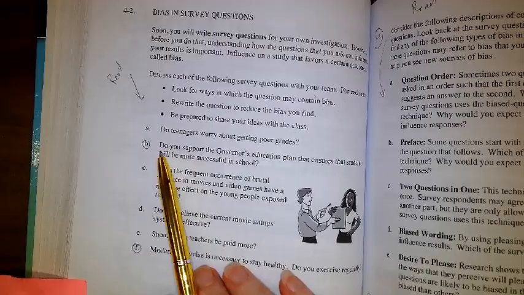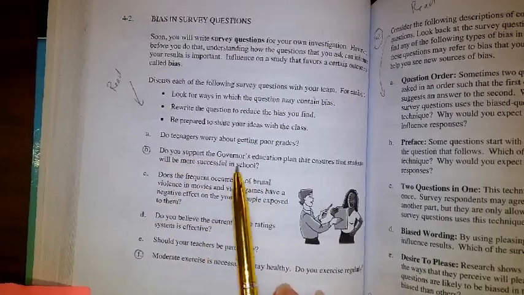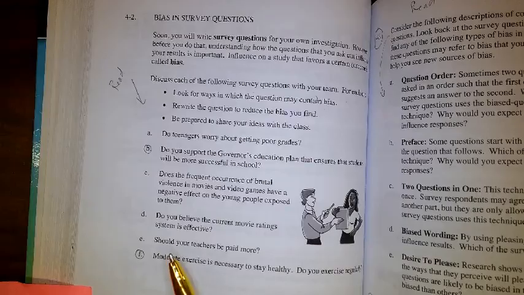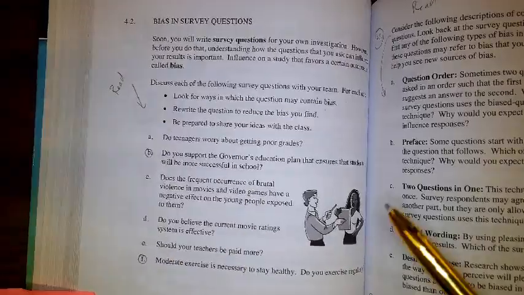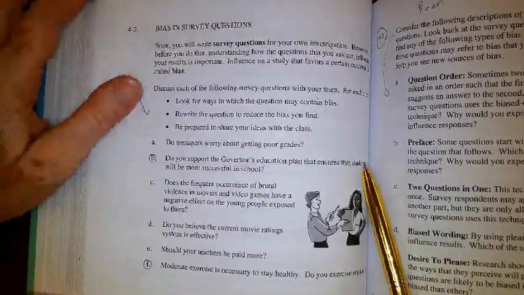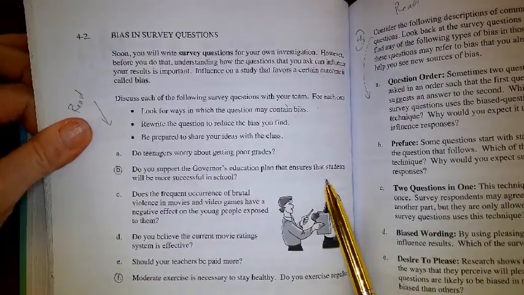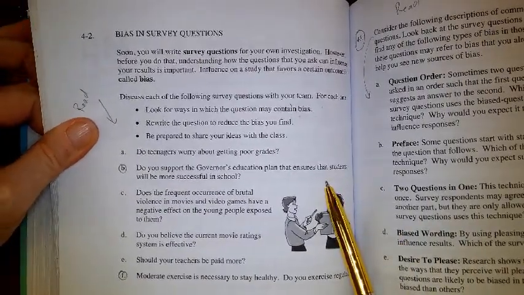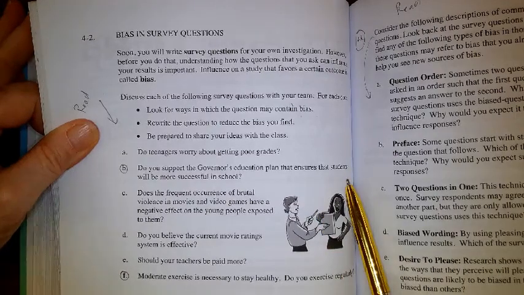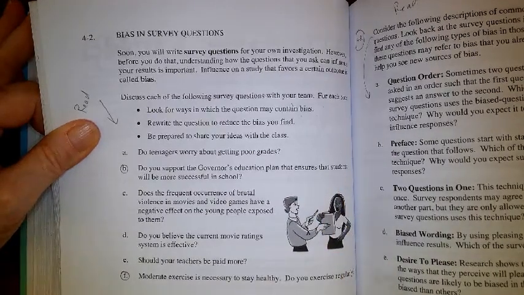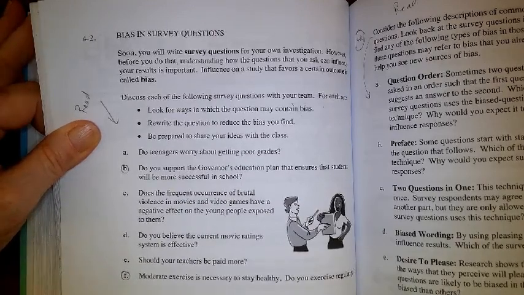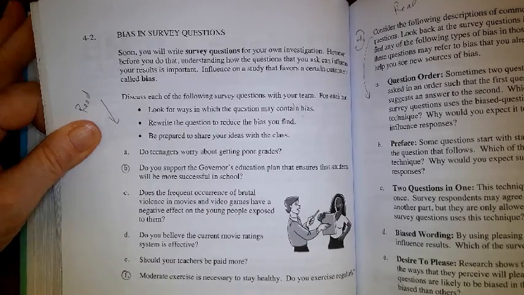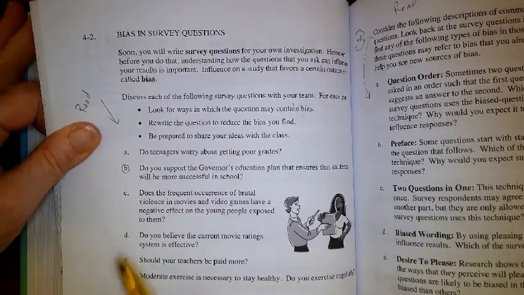These are tricky. Letter B says, do you support the governor's education plan that ensures that students will be more successful in school? Well, this one seems kind of biased to me because the way that they're wording it makes it sound like, well, how could you not? You know, how could you not support the education plan that's going to help students be more successful in school? So perhaps that one could have some bias in it. Because any reasonable person wants students to be more successful, but that doesn't mean that you agree with the governor's approach. So I mean, these are very subtle.